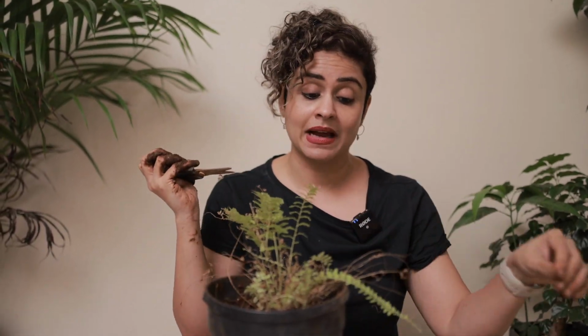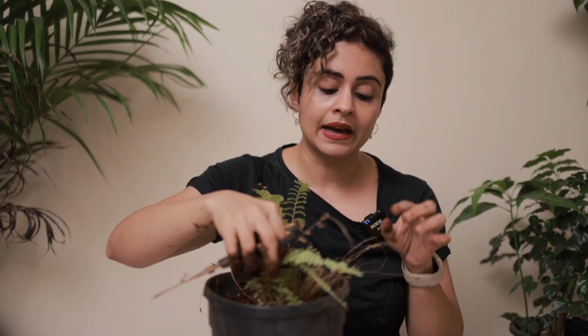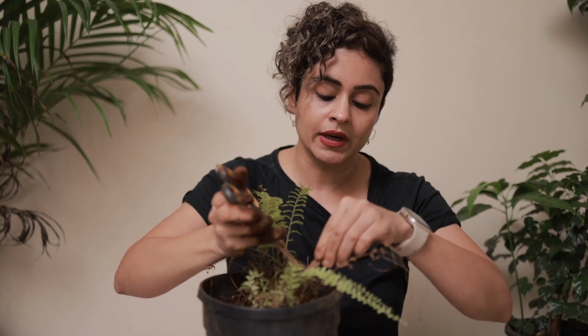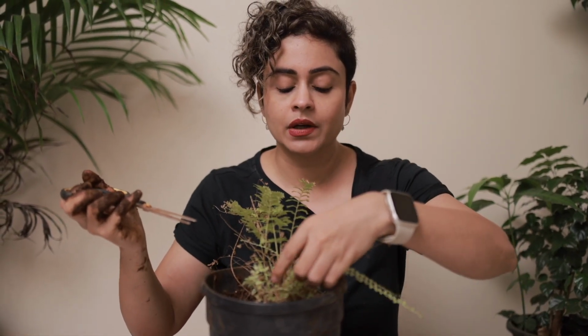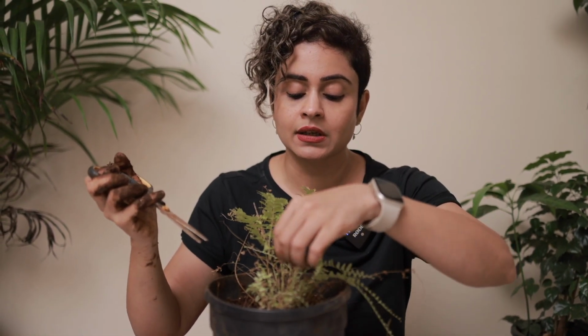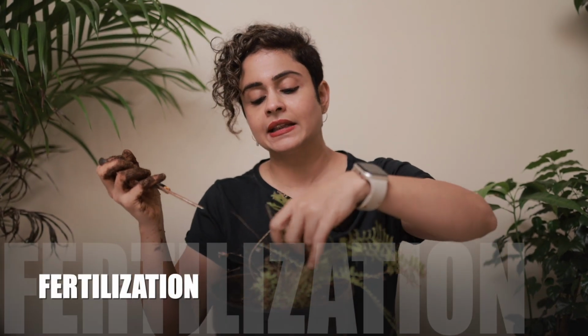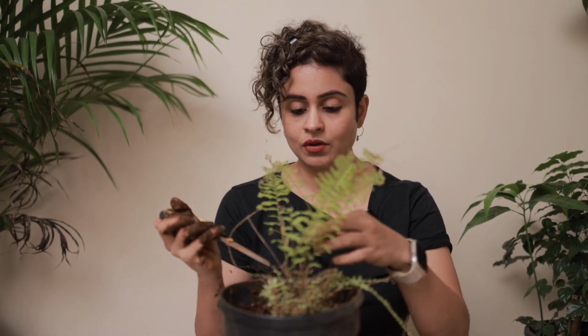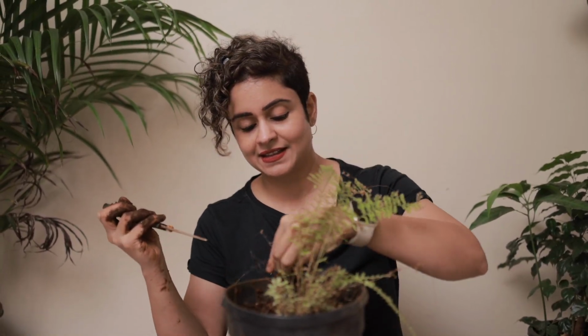So I have spoken about the light for the fern, which in my case was wrong, and hence the plant died. I have spoken about the soil and showed you what kind of soil mixture is needed. Now I've also spoken about propagation and fertilization. I think compost is more than enough for this. So now you guys are experts on all types of ferns.